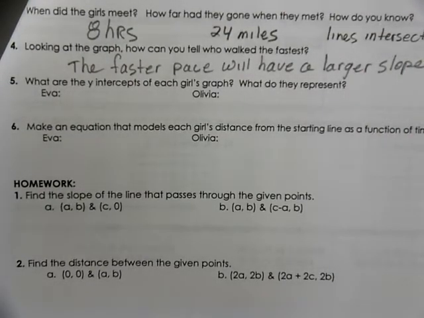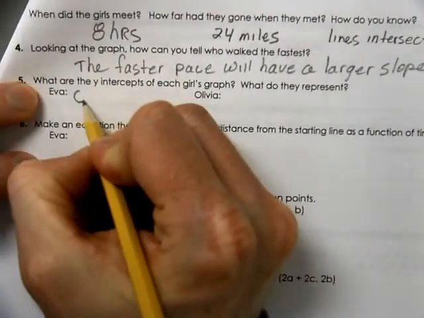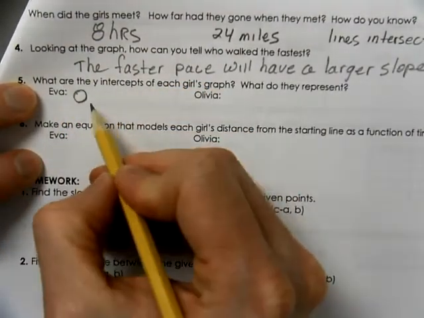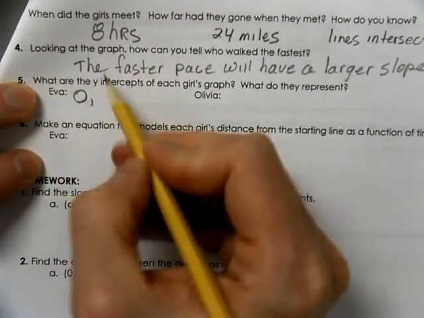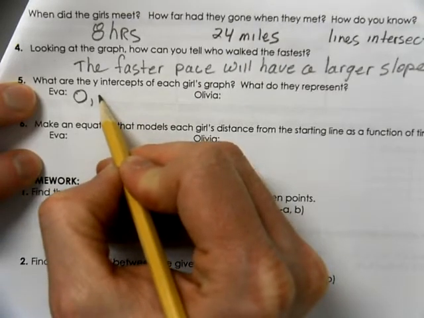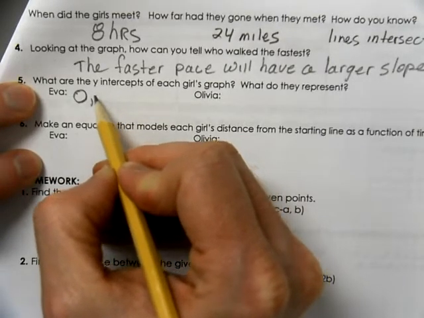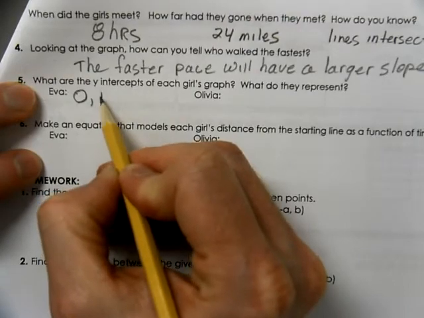What are the y-intercepts of each girl, and what do they represent? Well, Eva, she started at 0. What do they represent?